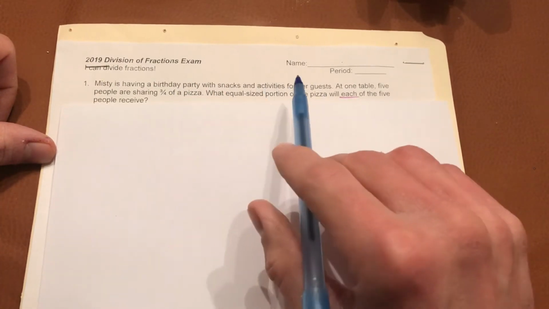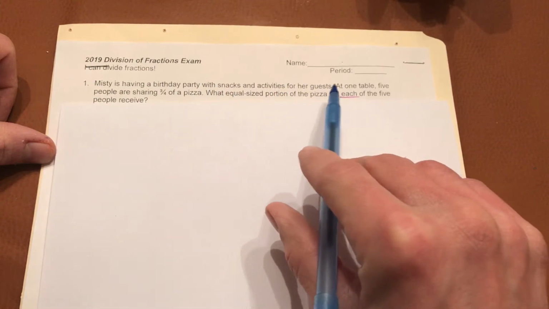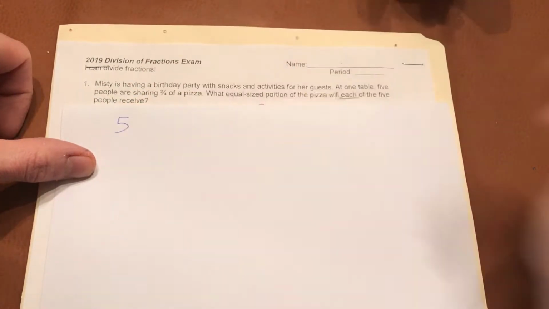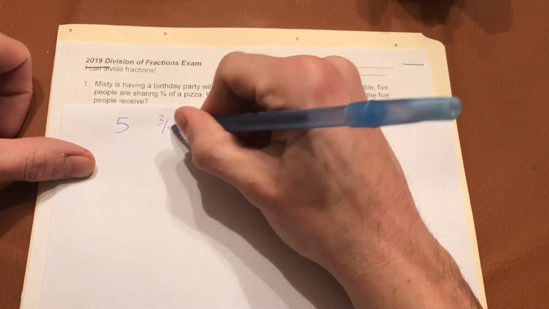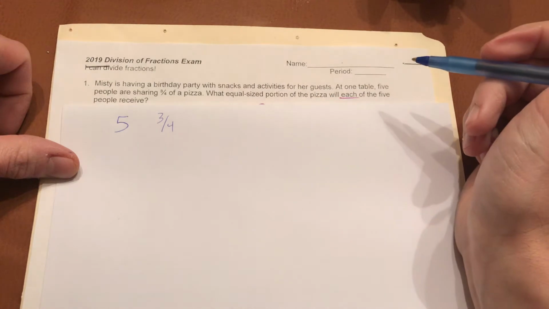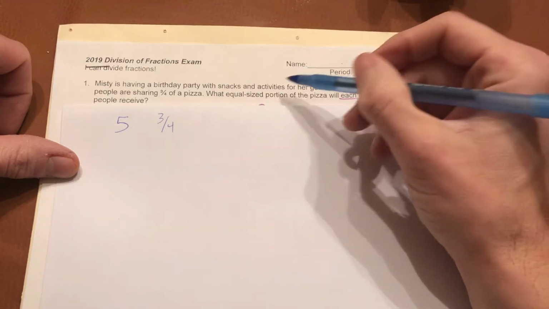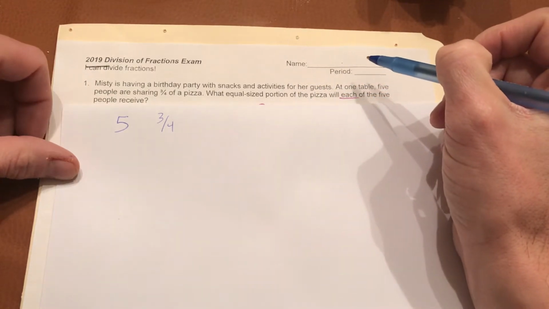Our first problem here is a word problem. Misty's having a party, yada, yada, yada. At one table, 5 people are sharing 3/4 of a pizza. So on my scratch, I always like to write down just my big numbers, and then I'll manipulate those as I figure it out. What equal size portion of that pizza will each of the 5 people receive?